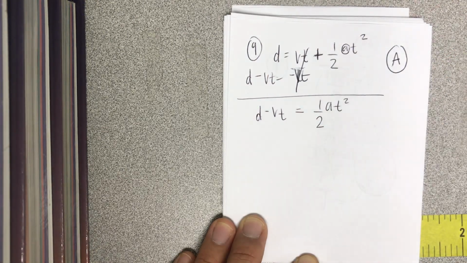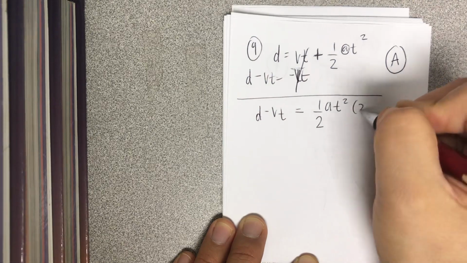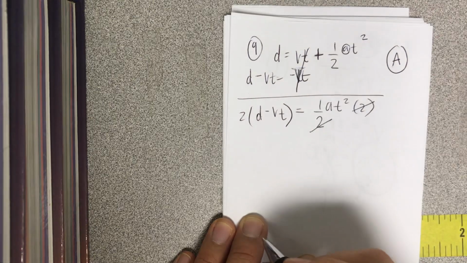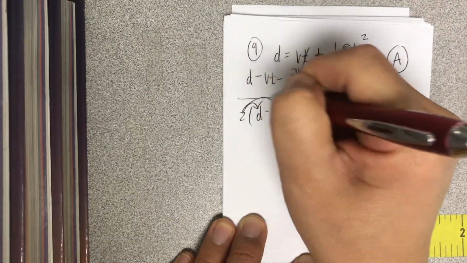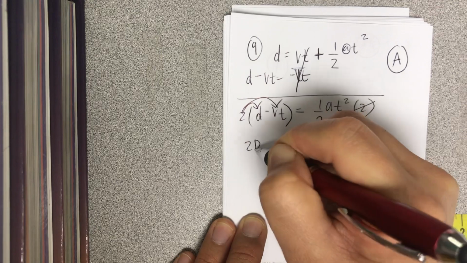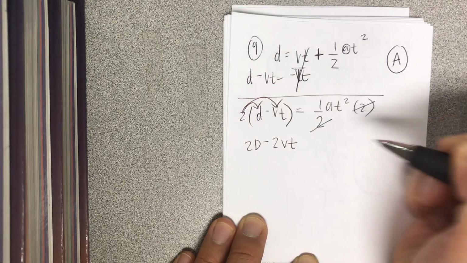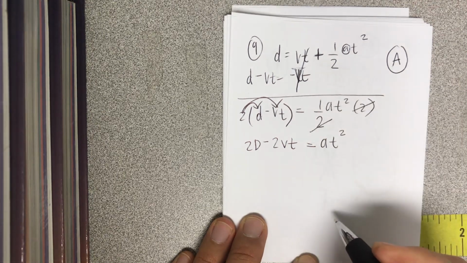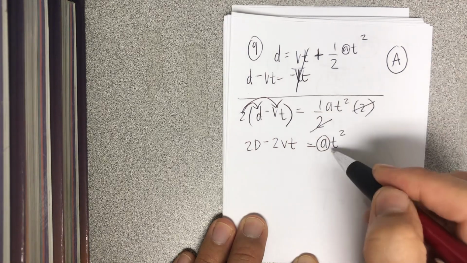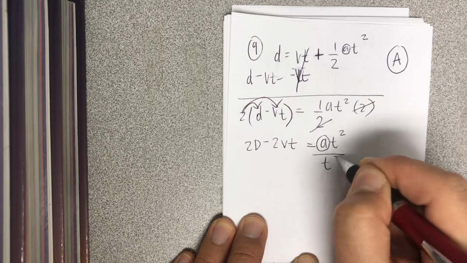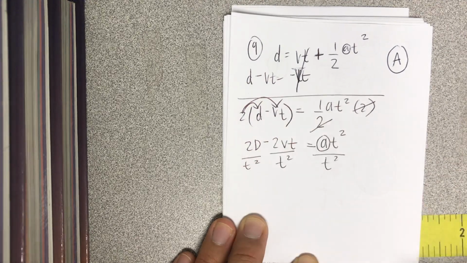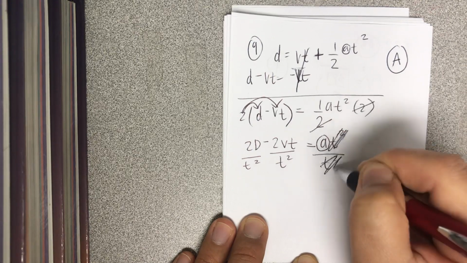Okay, so the next thing that you could do is multiply both sides by a 2 so that these cross out. Multiply this by a 2. Okay, so once you do that, you got to distribute it. So it's going to be 2d minus 2vt equals a t squared. Okay, so if you want to isolate again for the a, what you do is divide out the t squared on both of these. Now we're going to have those cross out.